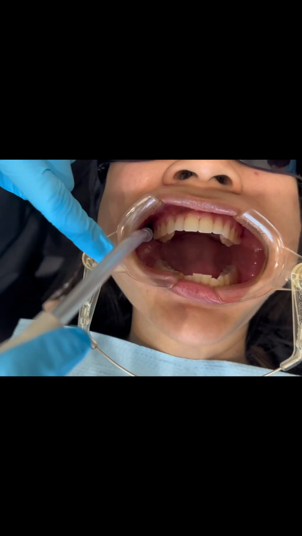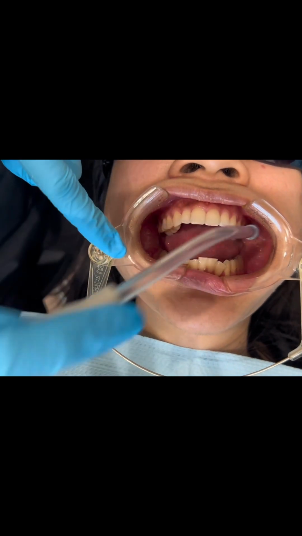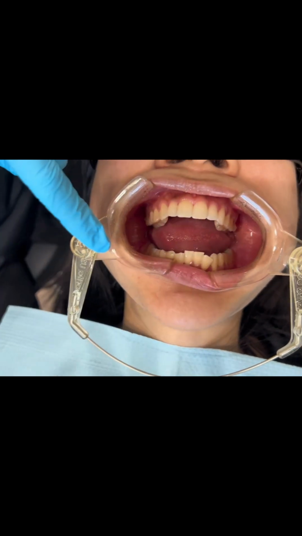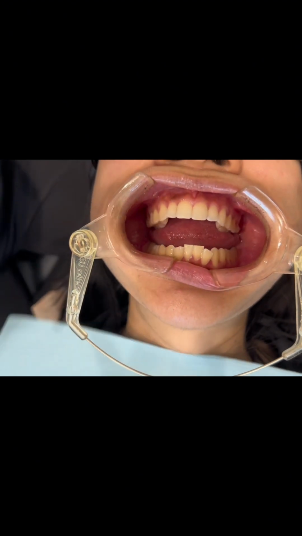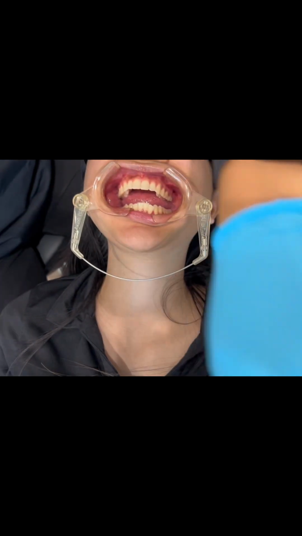All right, and open big. I get back here, under the tongue, everywhere. And if it did get on her, I'm very comfortable with this patient. Sorry, Katie. Okay, don't do that to your patient.